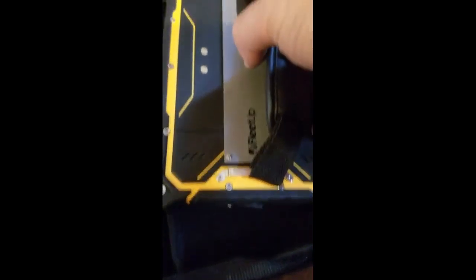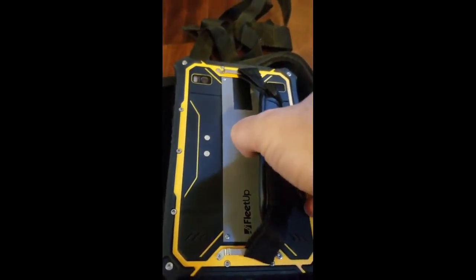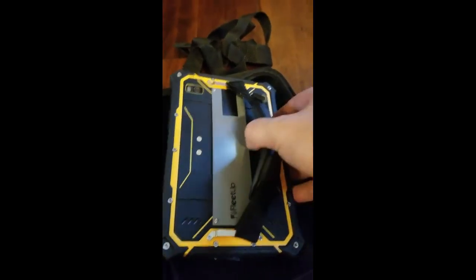That hand strap on the back is where you could keep it attached to your palm real easy. It's got a 13 megapixel camera. This is a pretty solid outfit that's put together here.